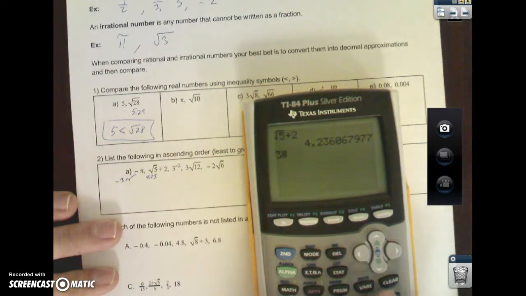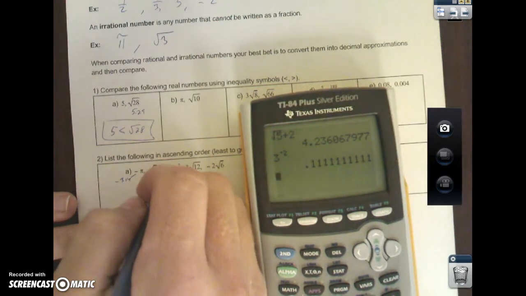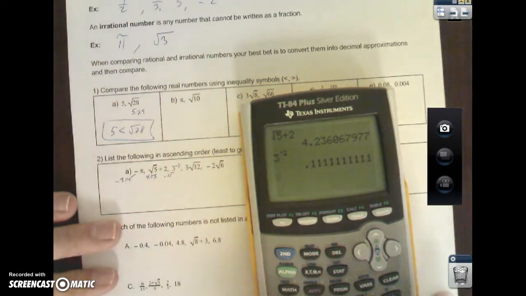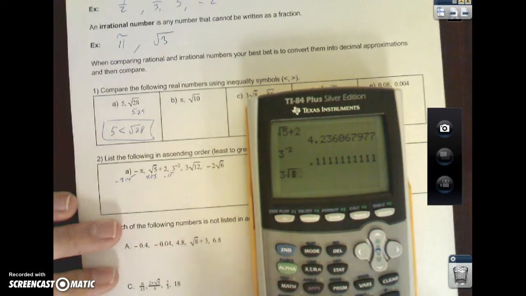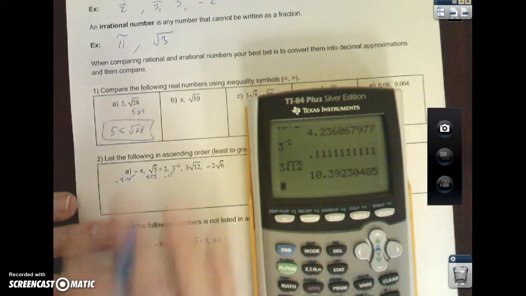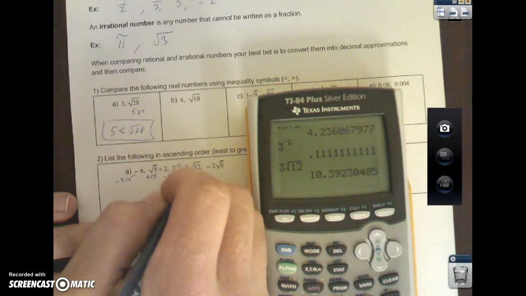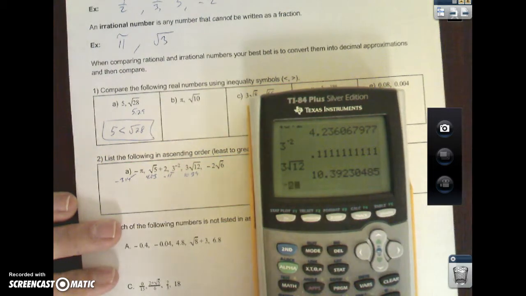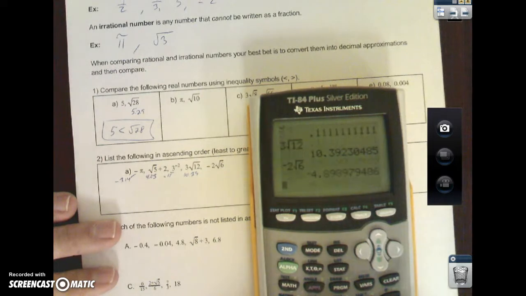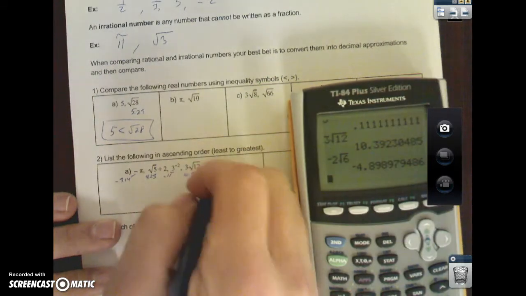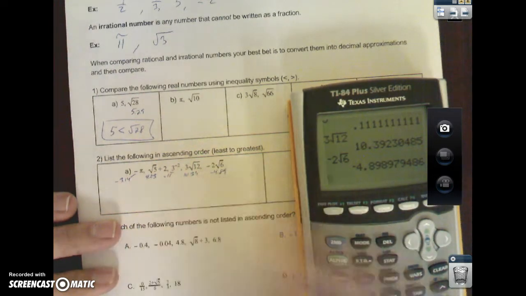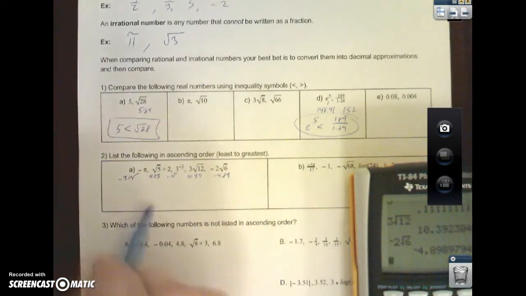3 raised to negative 2 power. 0.11111 repeating. 3 root 12. 10.39. And then negative 2 root 6. Negative 4.89. Okay, so I got all my numbers here.